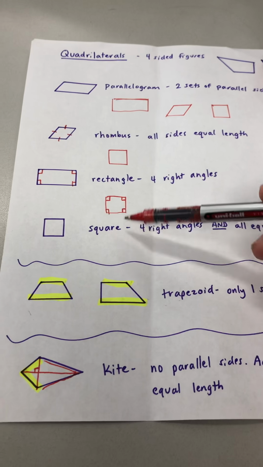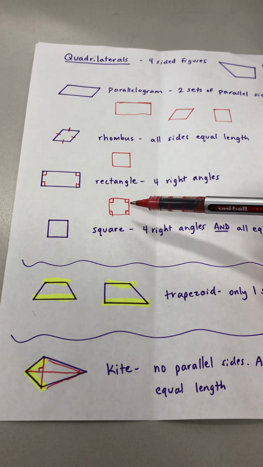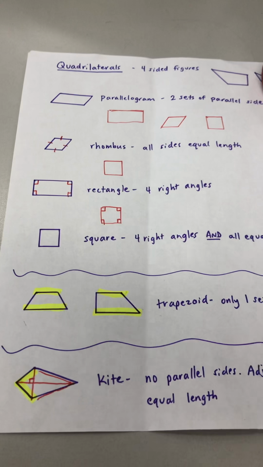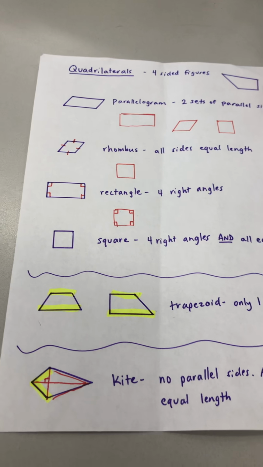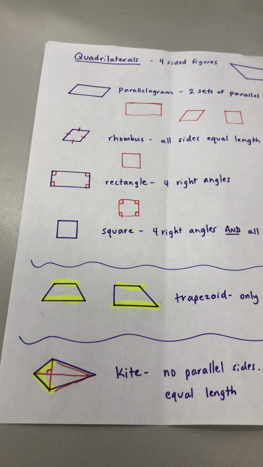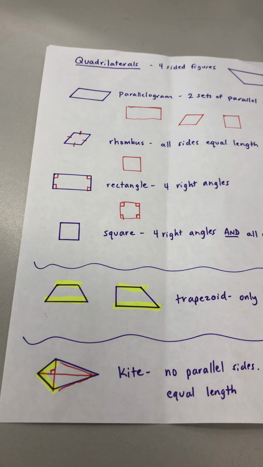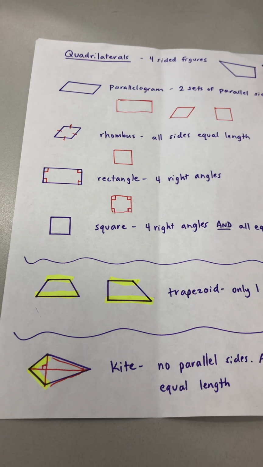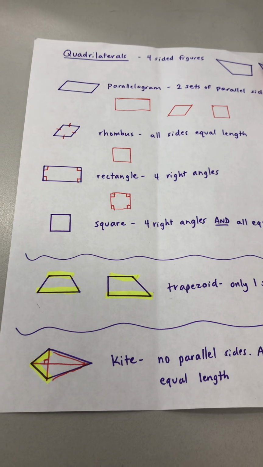All right, this is a big thing right here, knowing that a square can be a rectangle, but a rectangle is not a square. Anything with 4 right angles is going to be a rectangle. Anything with 2 sets of parallel sides is going to be a parallelogram. All right, lots of vocabulary and lots of different ways of naming things and categorizing things and sorting things, so it can be a little bit confusing.